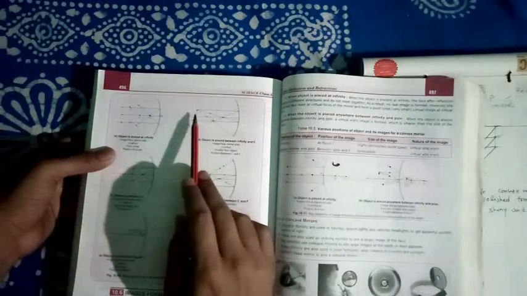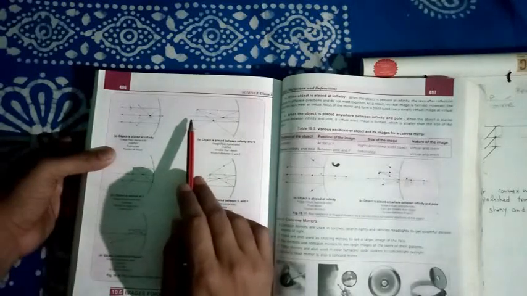Last time we talked about image formation by concave mirror and convex mirror. We will take a fast view of image formation by concave mirror. When the object is placed between infinity and the center of curvature, this is the center of curvature, this is the focus, this is the pole.